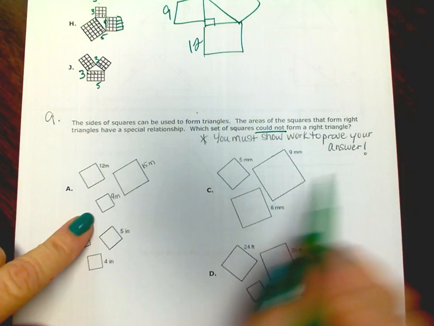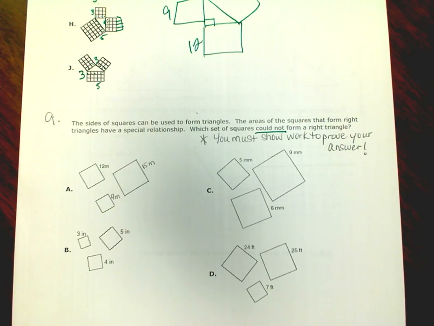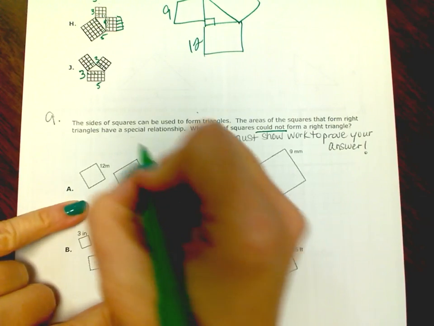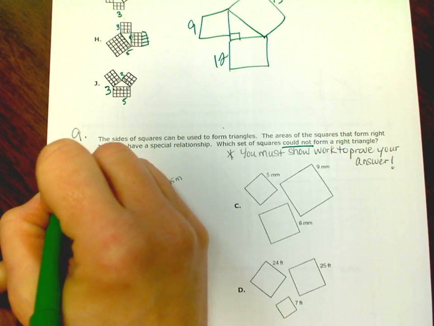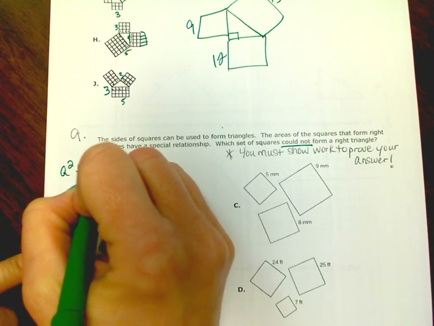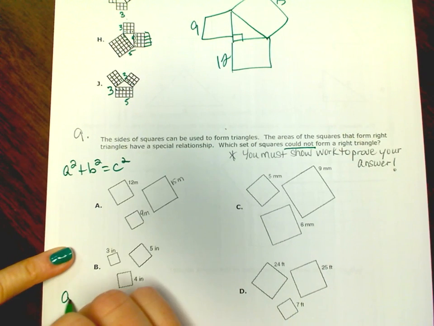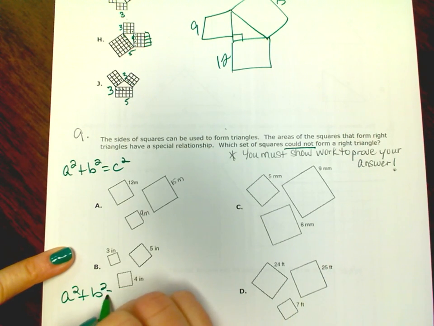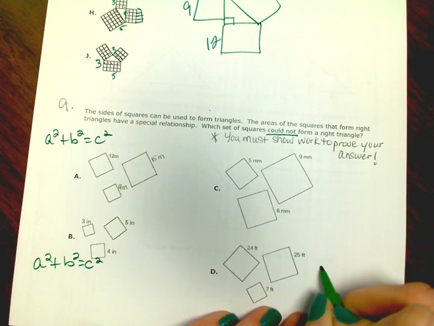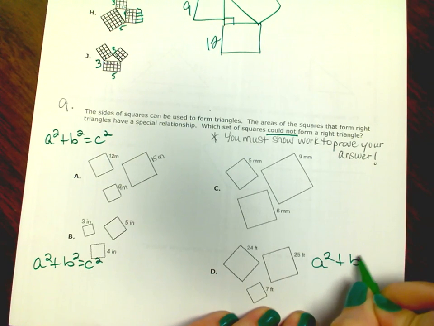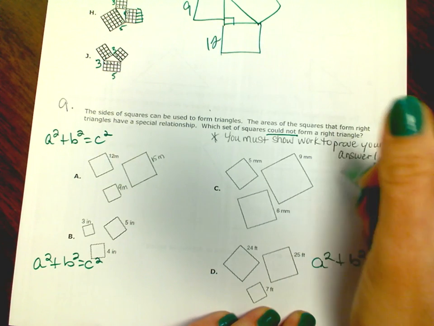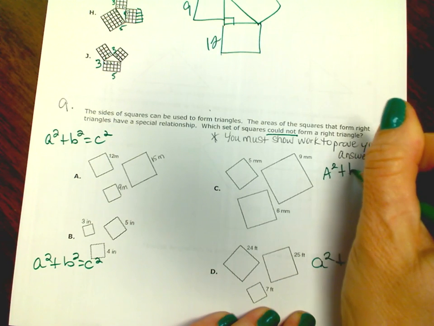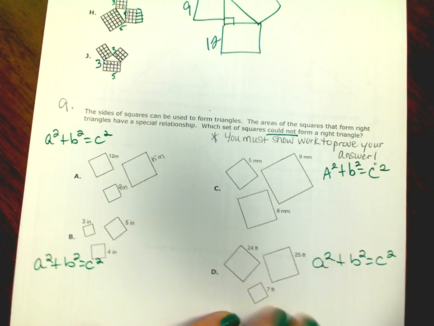I would say prove it by doing the Pythagorean Theorem on all of them, because we know it works only on right triangles. So for every single one of them, A squared plus B squared equals C squared.